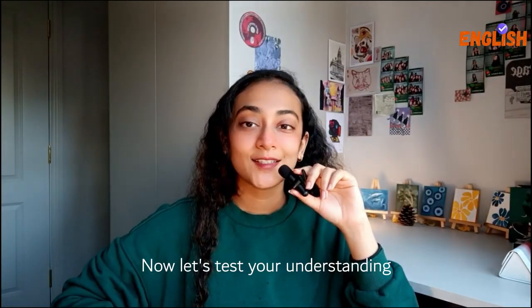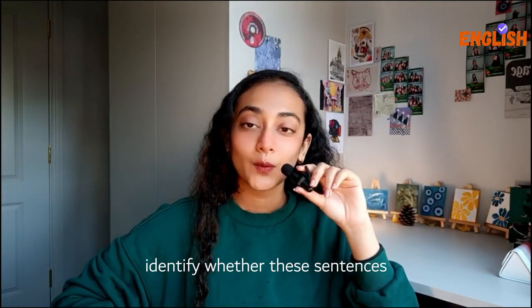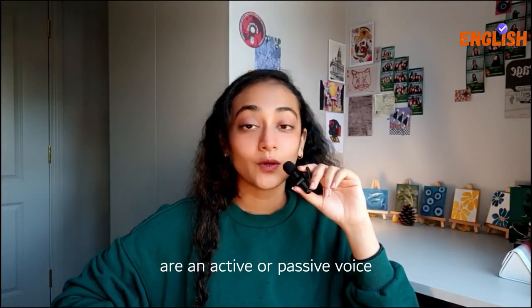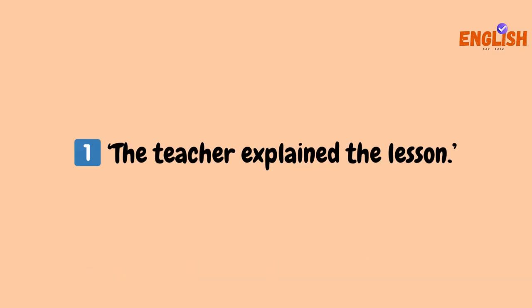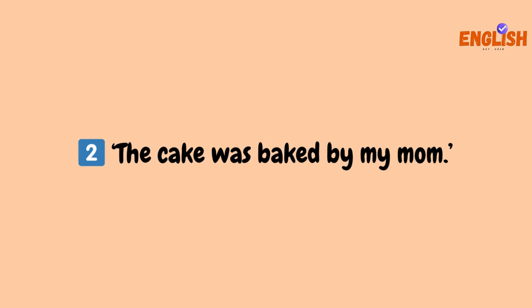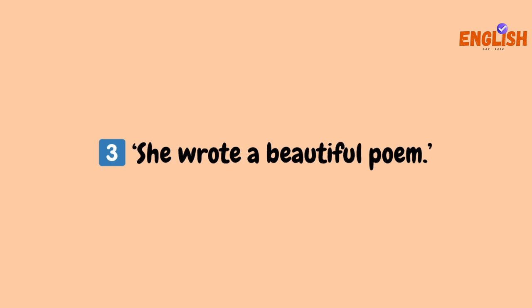Now, let's test your understanding. Identify whether these sentences are an active or passive voice. Comment down below and tell me what you think. The teacher explained the lesson. The cake was baked by my mom. She wrote a beautiful poem.